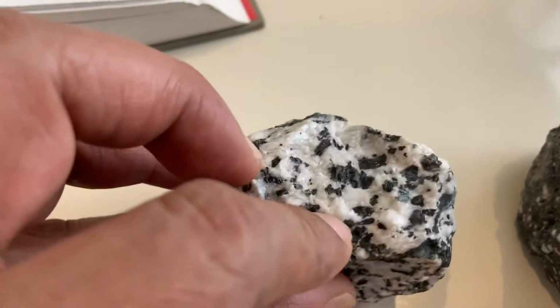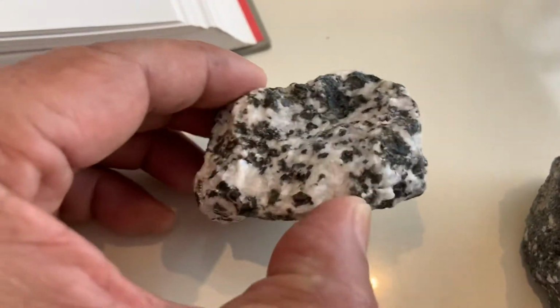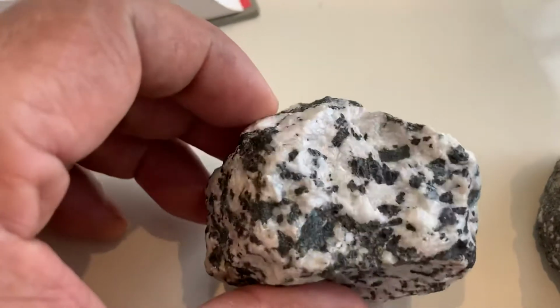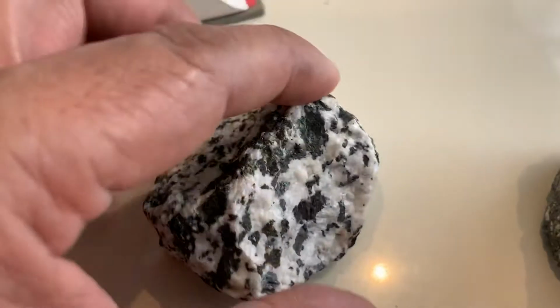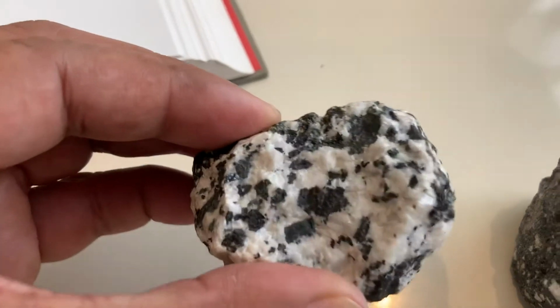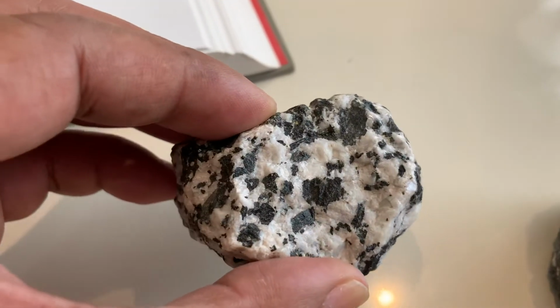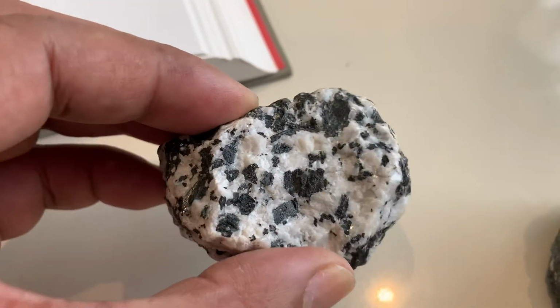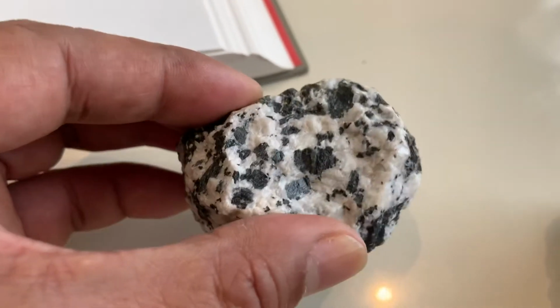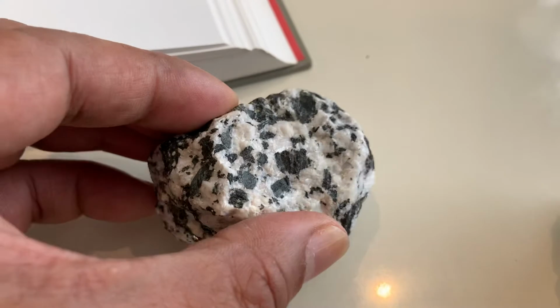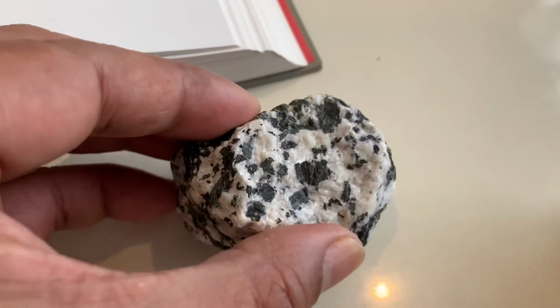You can see this is what we refer to as phaneritic texture. Phaneritic, because if I just focus on here, let me see if you can see it very well. You can see the white grains are your sodic plagioclase, and you can see the black minerals. Those are hornblende, right?